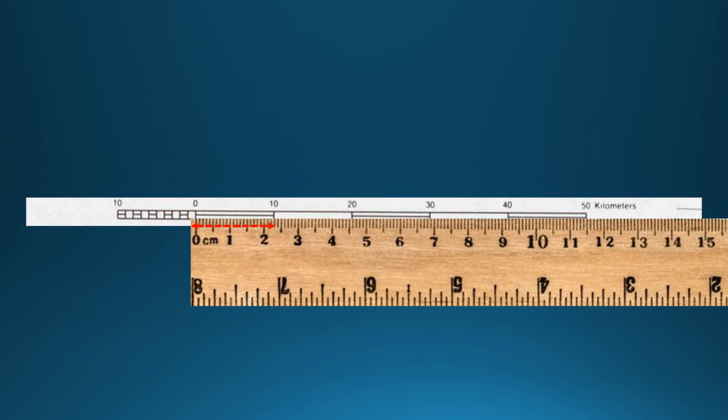But we can't say 2 centimeters and 3 millimeters. We have to convert all of that into centimeters. So instead of saying 2 centimeters and 3 millimeters, we say 2.3 centimeters.